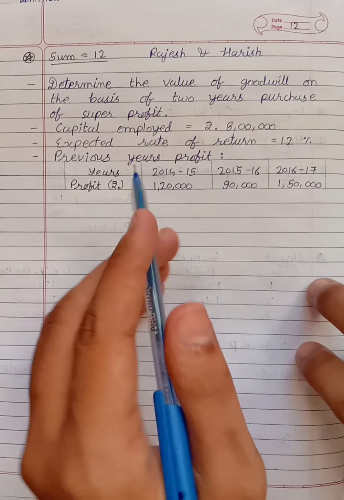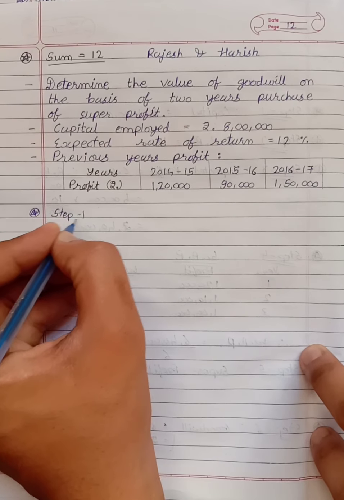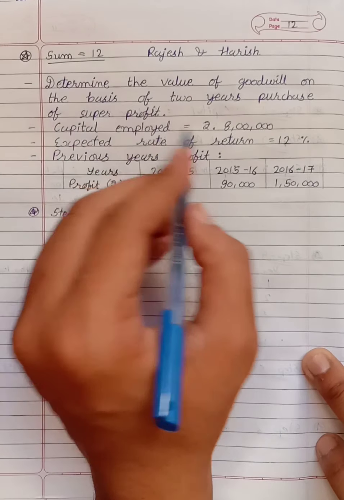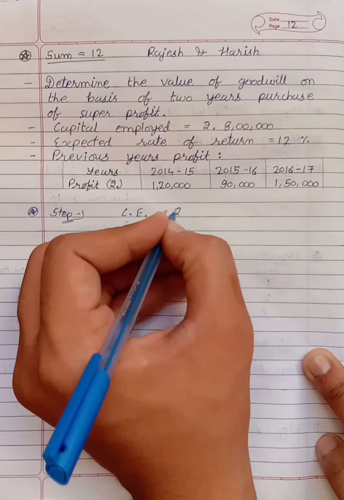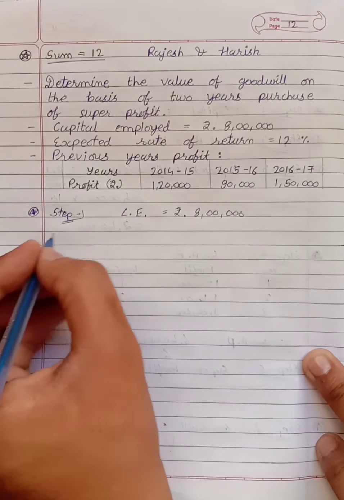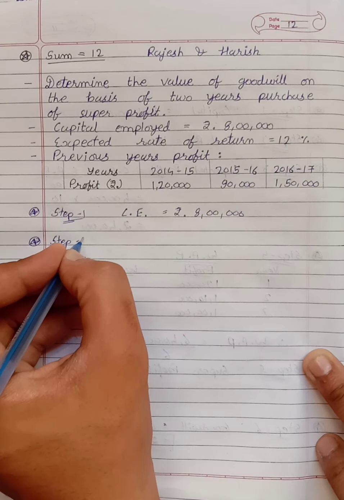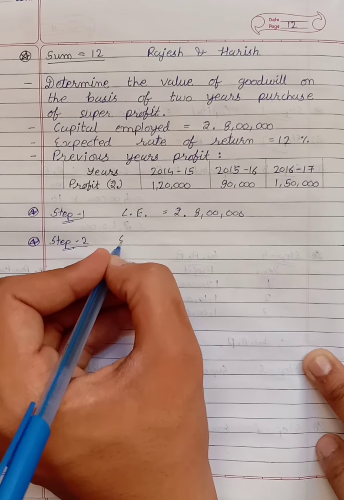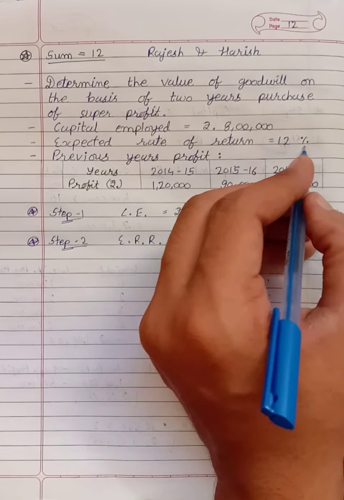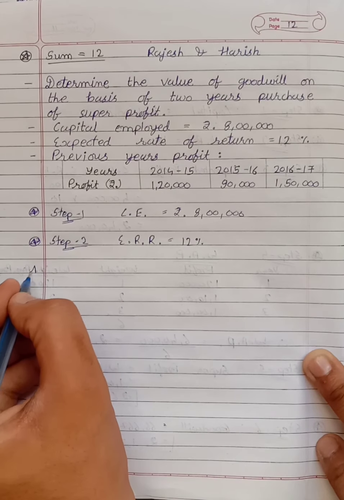Okay, so let me start this sum. So step number 1 is capital employed. Already given in the sum, capital employed is rupees 8 lakh. Then step number 2 is expected rate of return, that means ERR, already given in the sum, 12%. So here we directly put 12%.